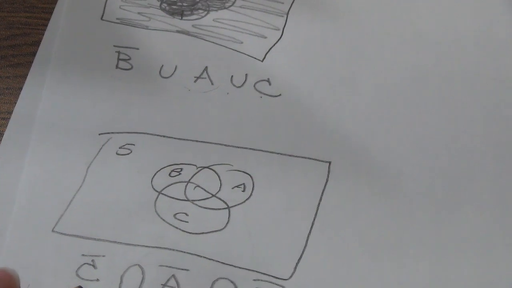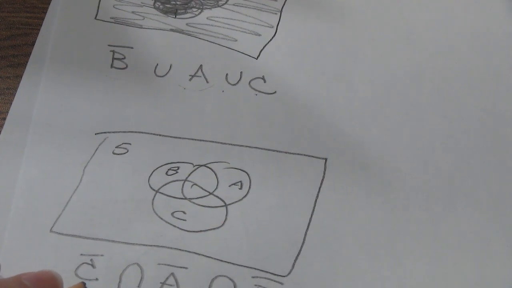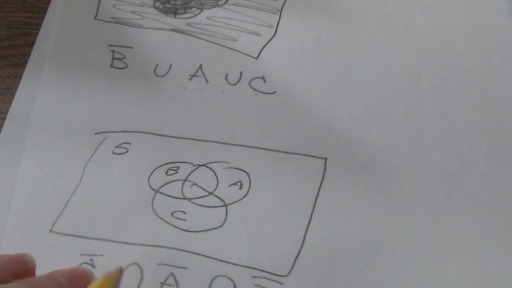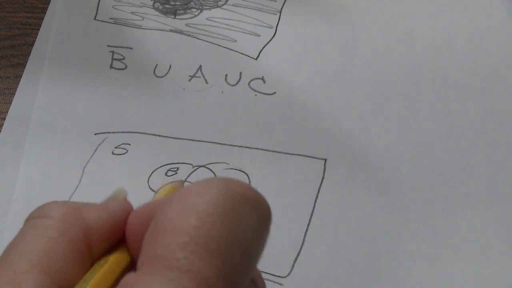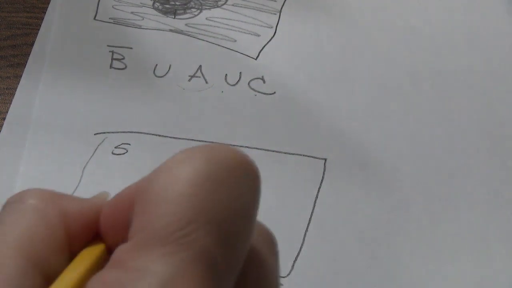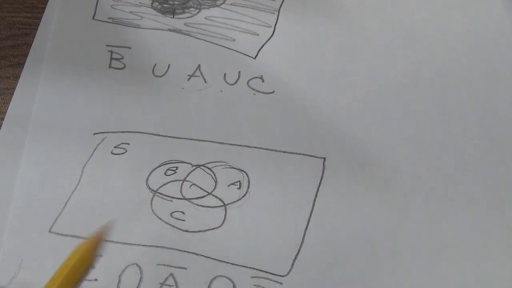So if I'm looking at this, I want the stuff that's not in C. So if it's not in C, it would be the whole entire thing other than the C. But it also has to be not in A. So if I'm doing not in A, I'm doing everything but the A circle. Then I'm doing and not in B, so everything that's not in the B circle.